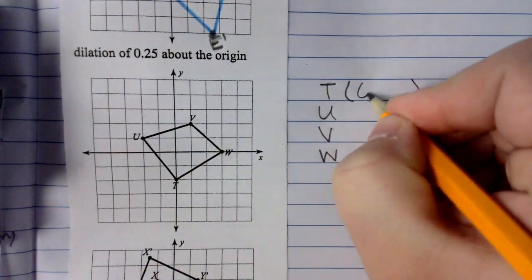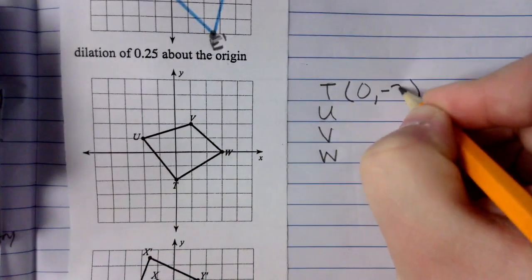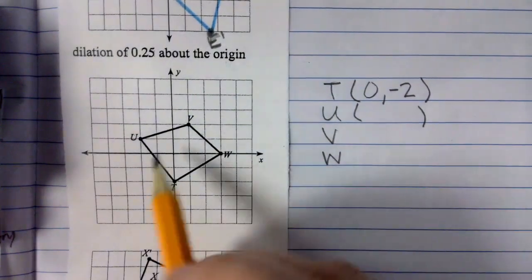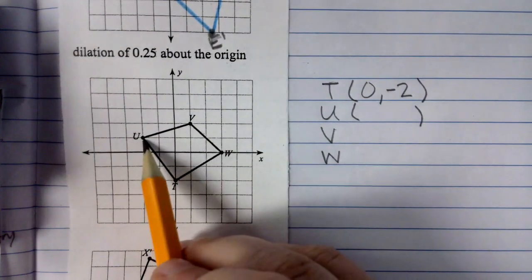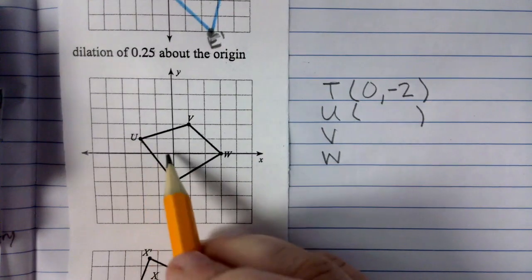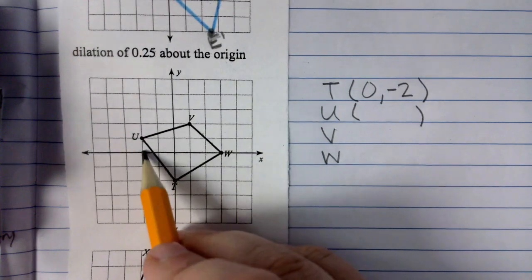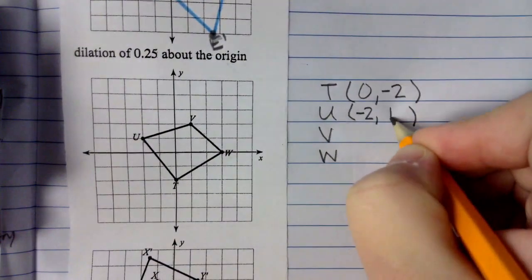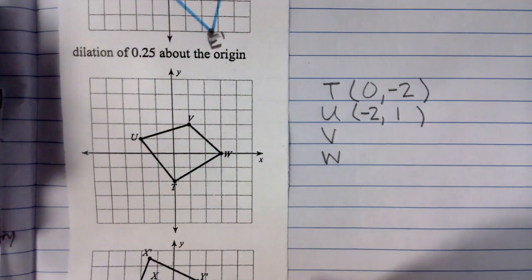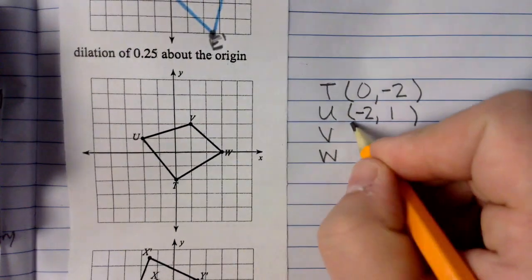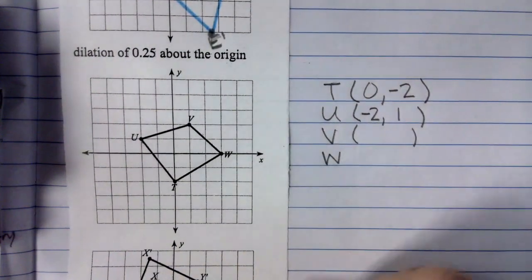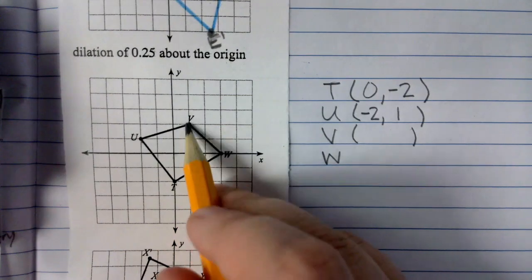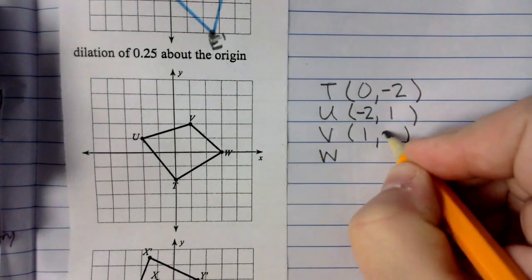For U, it's going to go left 2, so negative 2, positive 1. V would go right 1, up 2, so 1, 2. And W, 3, 0.